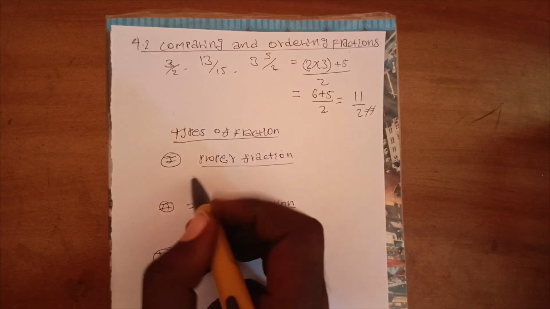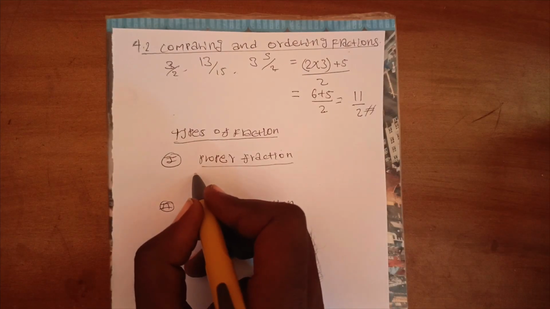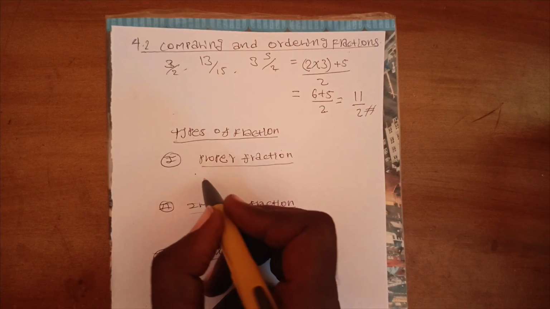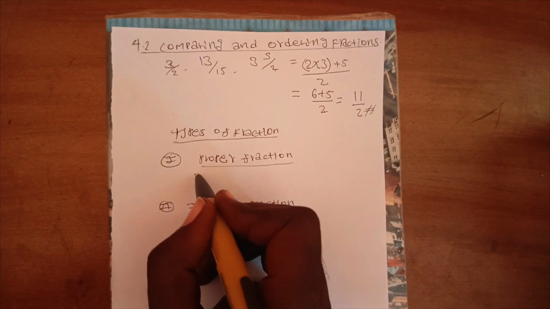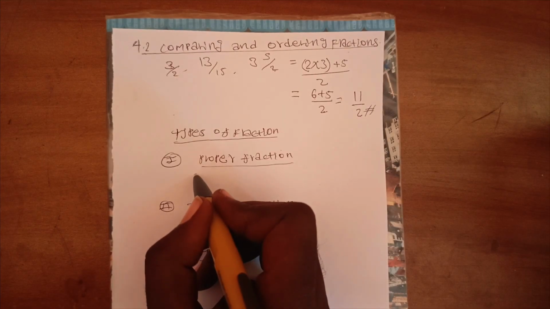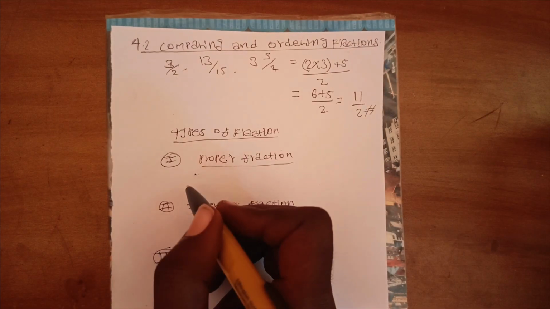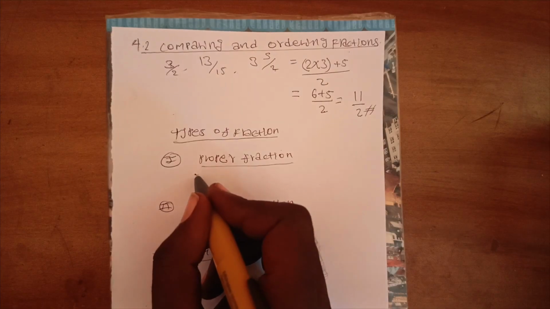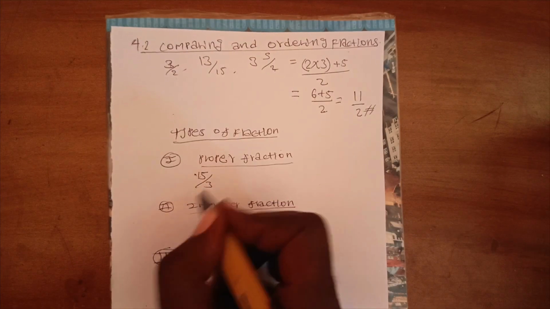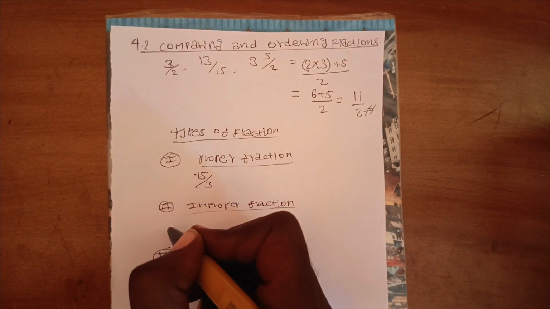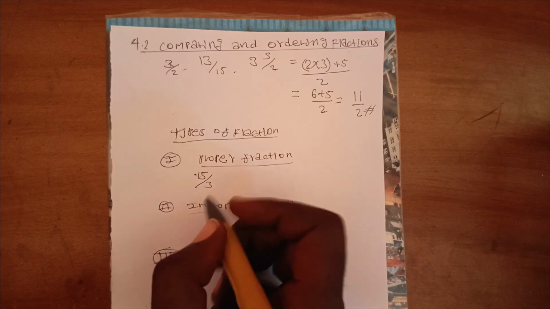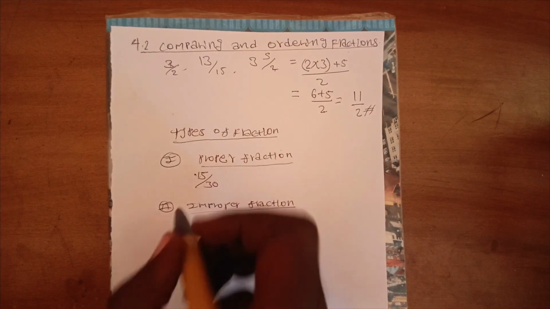Okay, so the proper fractions are those where the numerator is less than the denominator. For example, 15/3. Is it proper? No. So this should be 30.